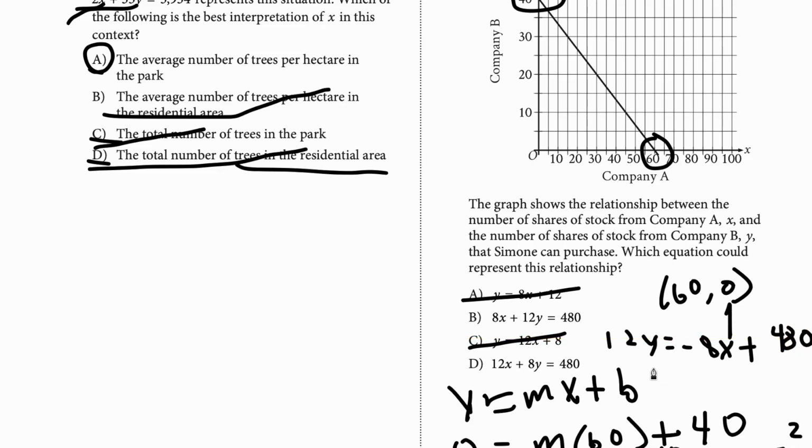So we simplify this and it would become y equals negative 8 over 12, which can be simplified to negative 2 over 3, plus 40. This matches up with what we got before, with the slope being negative 2 over 3 and the b, the constant, the y-intercept being 40. So in this situation, b would be our answer.